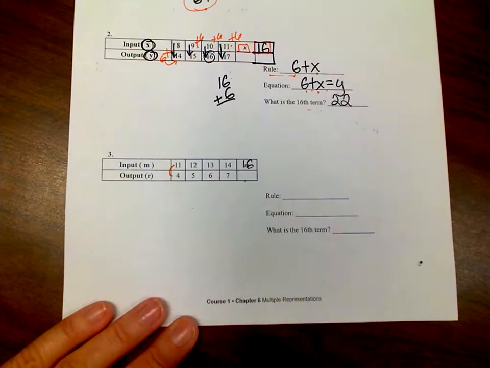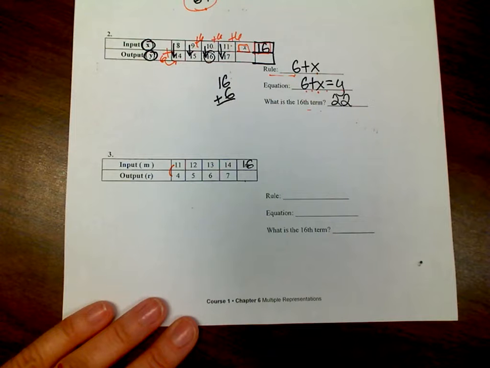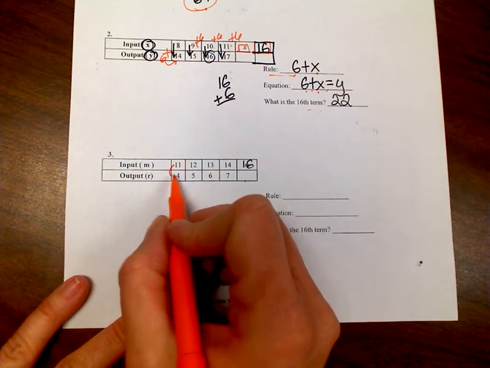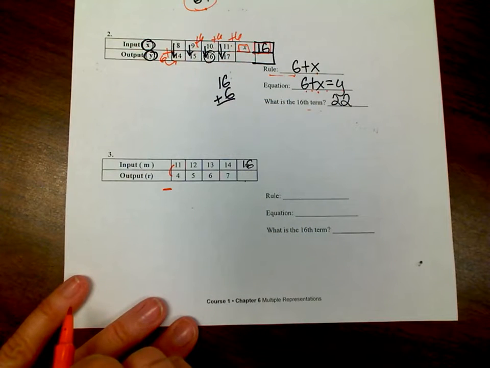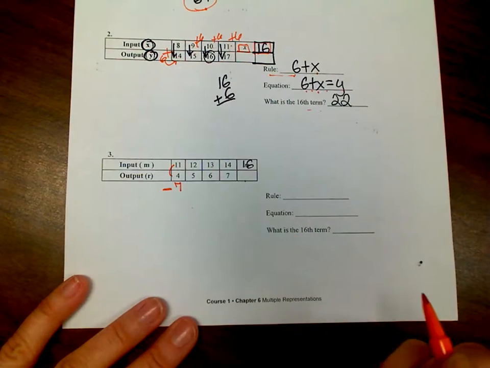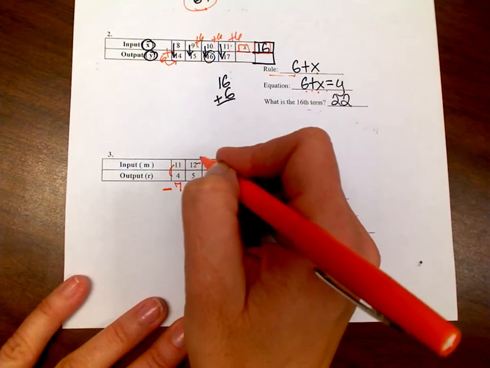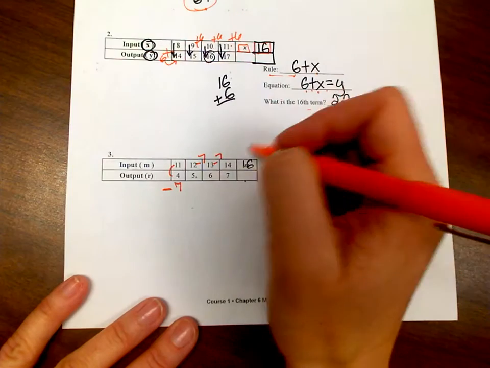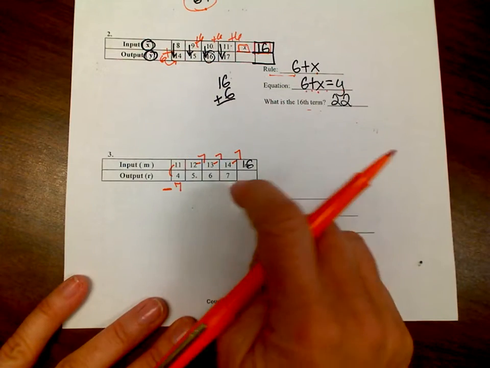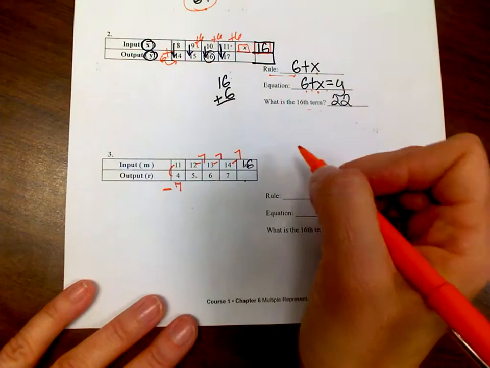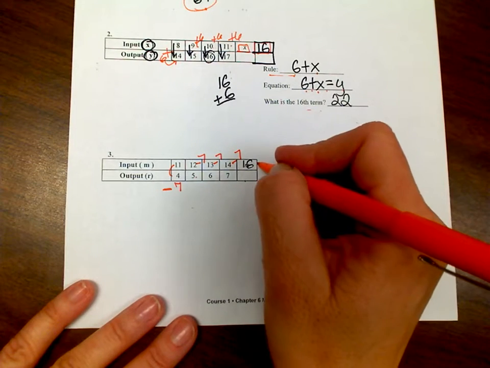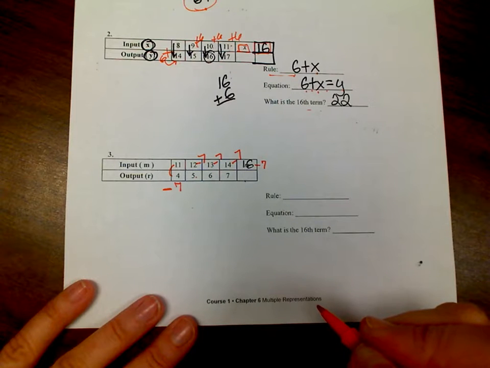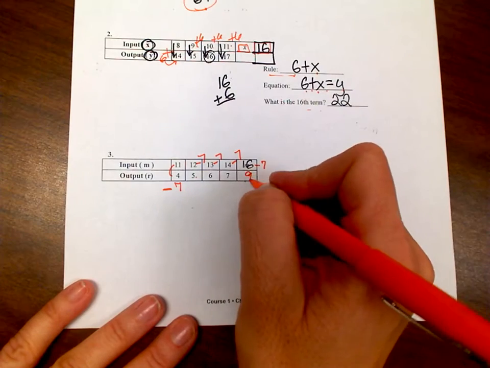So to get from 11 to 4, we had to subtract, because it's getting smaller, so we're going to subtract how many? 7. So 12 minus 7 is 5. 13 minus 7 is 6. 14 minus 7 is 7. So what would be 16 minus 7? Should be 9.